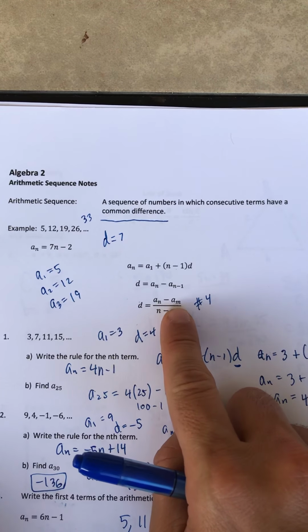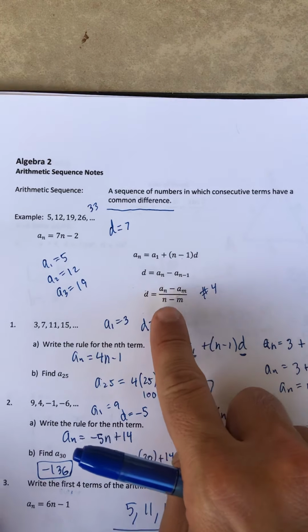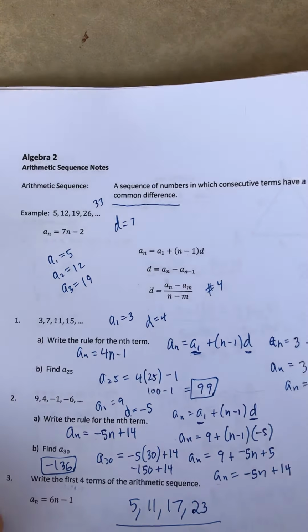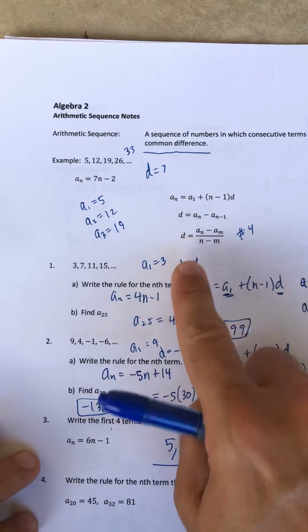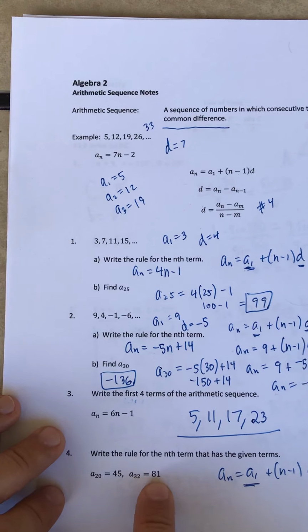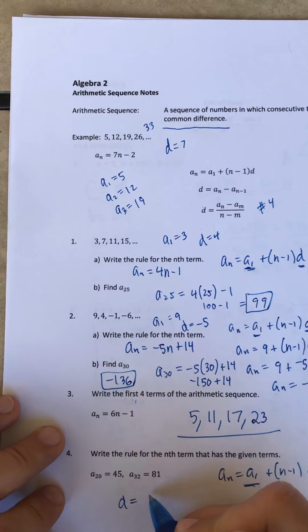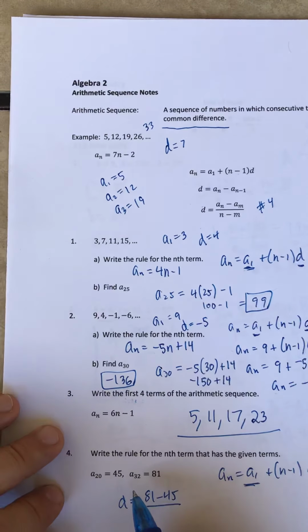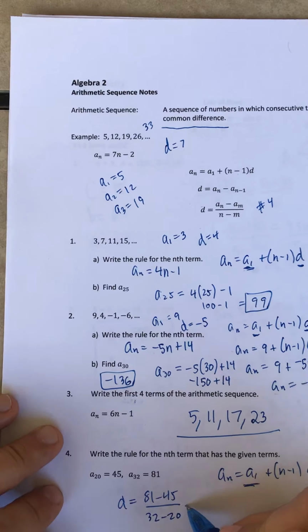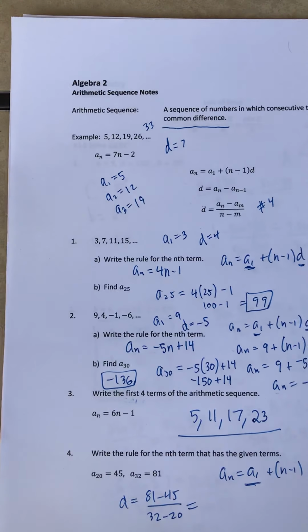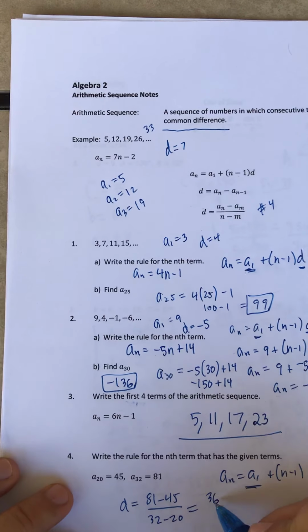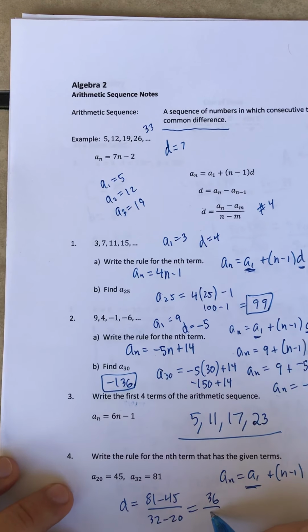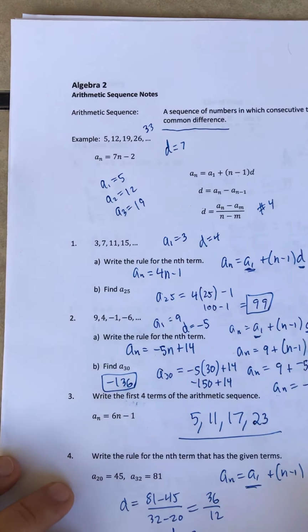An minus Am divided by n minus m. So An minus Am, those are the 2 terms of the sequence. An is the later one, so it's going to be 81 minus 45. So d equals 81 minus 45 over n minus m. That's the 32nd term minus the 20th term. 32 minus 20. So 81 minus 45 is 36. 32 minus 20 is 12. 36 divided by 12 is 3. So my common difference is 3.